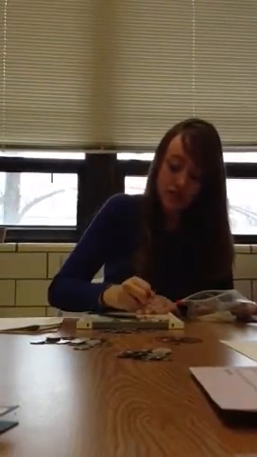Alright. So first, let's go over how to make change for a dollar. But before we can do that, we need to find out how much a dollar is worth. So a dollar is worth 100 cents. So for every coin we have, we need to add them up, and they have to equal 100. And that will equal $1.